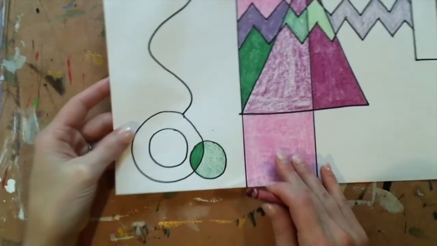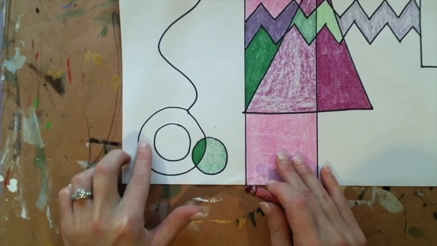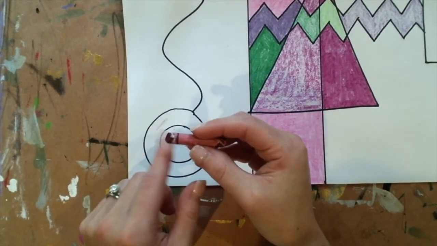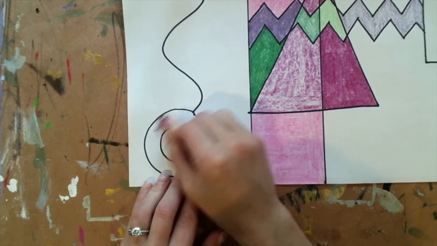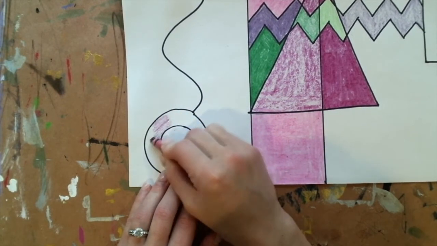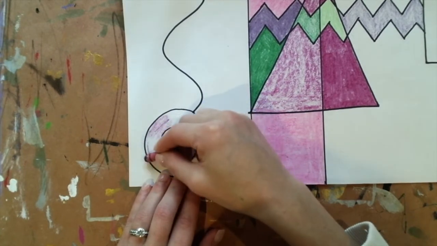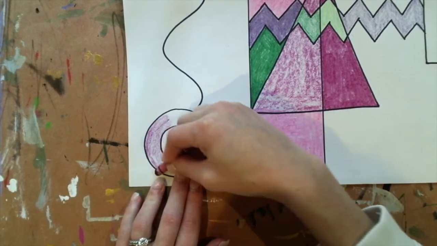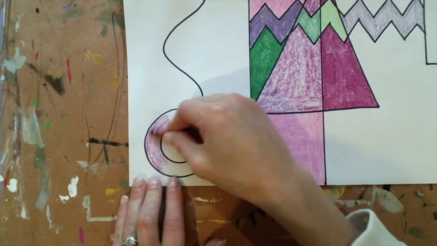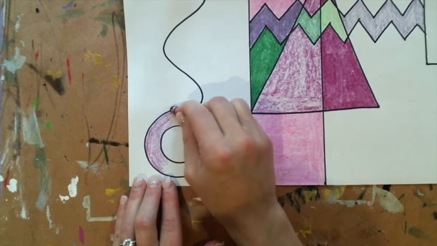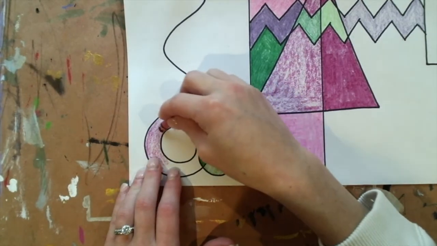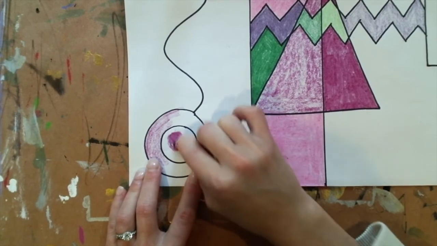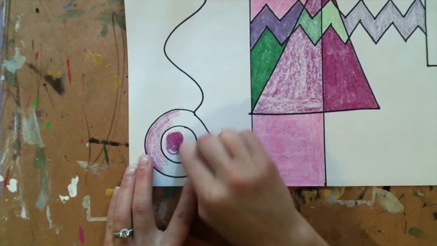So down here in my circles, if I want the outside circle to have a nice light value, I'm just going to really loosely, the crayon's nice and loose in my fingers, I'm not pushing down hard at all. I'm just going to nice and lightly color in this outer circle. Now to create a darker value, I need to push down a little bit harder. Now, I'm going to go ahead and start pushing down, not enough to break the crayon, but enough to make a darker color, a darker value for the inside circle.